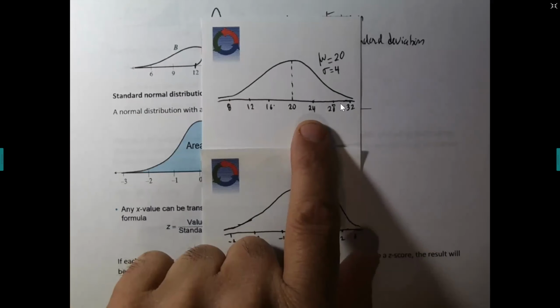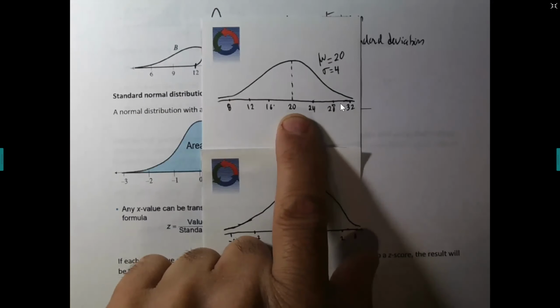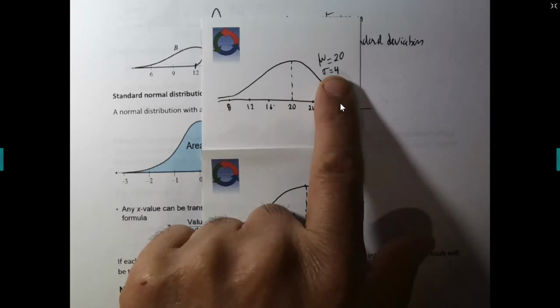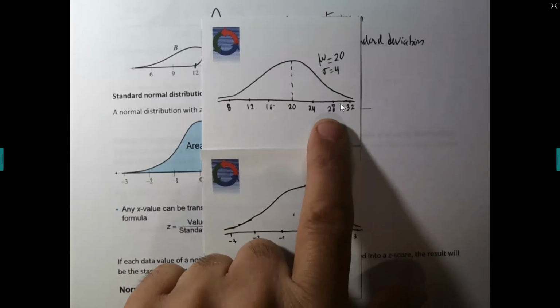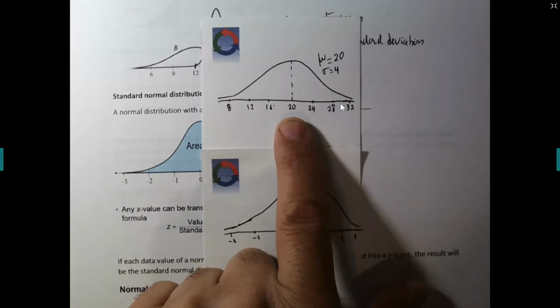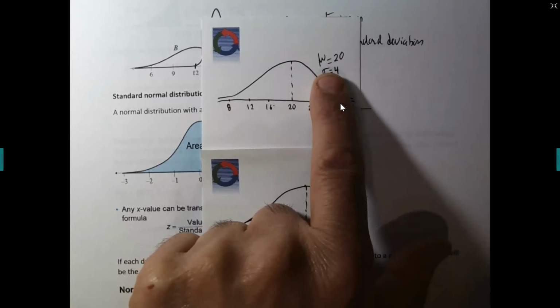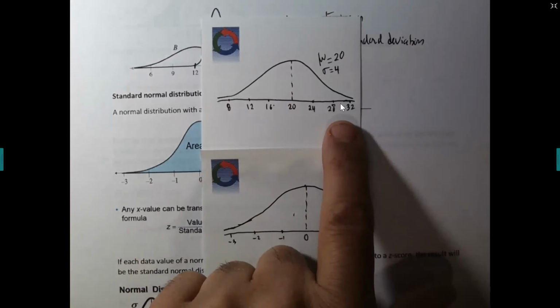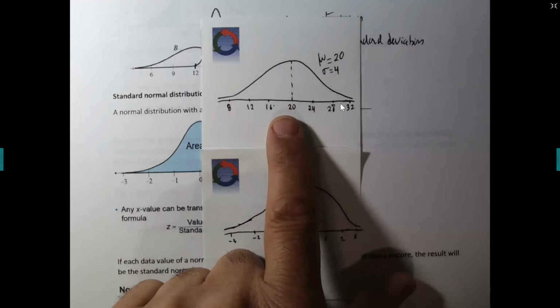Do you guys agree with me that 24 is 4 points away from 20, which is 1 standard deviation? 28, how much is the difference between 28 and 20? 8 points. How many standard deviations is 8 points, guys? 2 standard deviations. Look, there is a 2. 32 is 12 points away from the mean, which is 3 standard deviations.